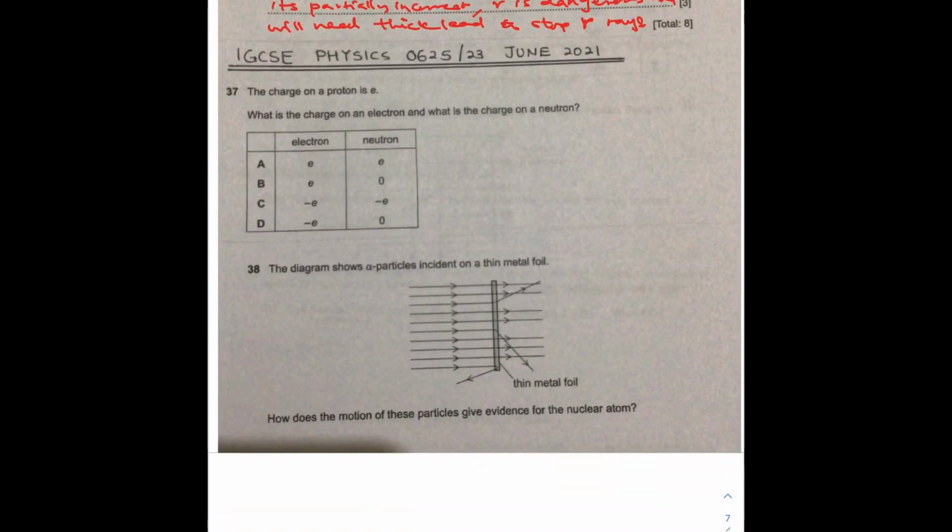IGCSE Physics 0625, paper 23, 2021. The charge on a proton is E. Now, let's try this. What is the charge on an electron? And what is the charge of a neutron? Proton is E, so electron is negative E, and neutron is 0. That's D.